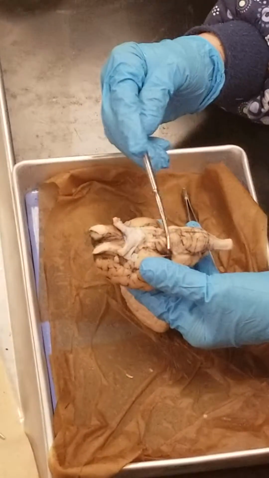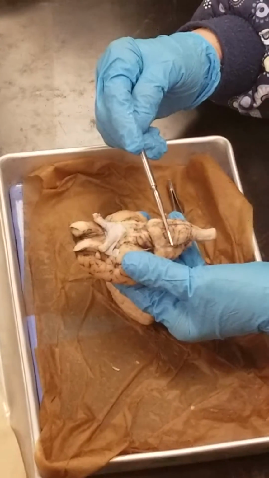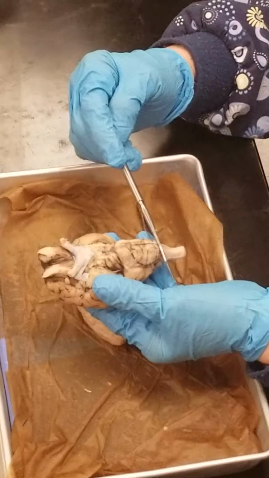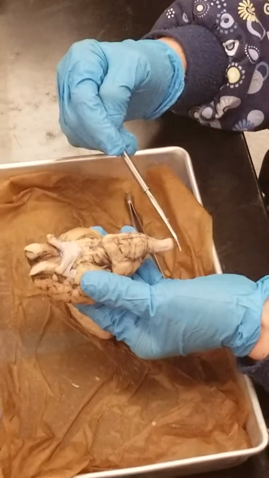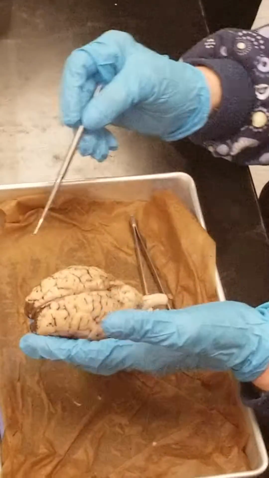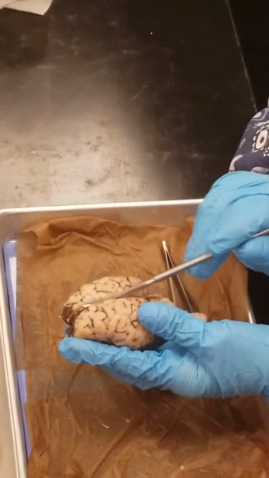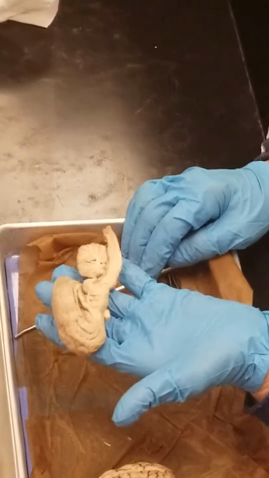Here's a couple parts of the brain stem here. This first bump is the pons. Then this longer bump here is the medulla oblongata. That continues on down then as the spinal cord here. Now what I've done is I've cut a brain down through the longitudinal fissure, made a mid-sagittal cut, and we've got the right hemisphere of the brain here.